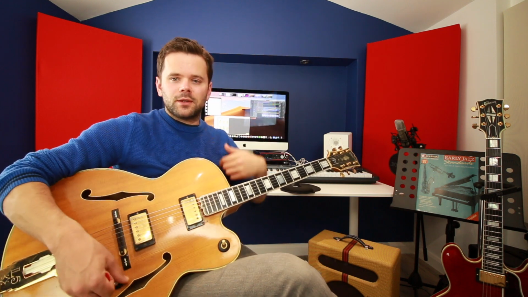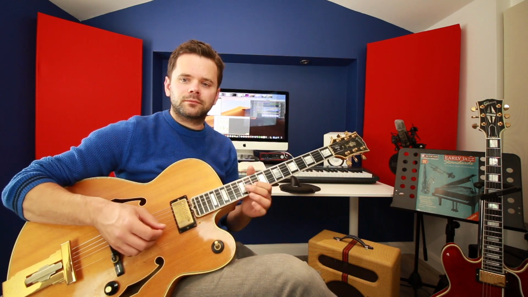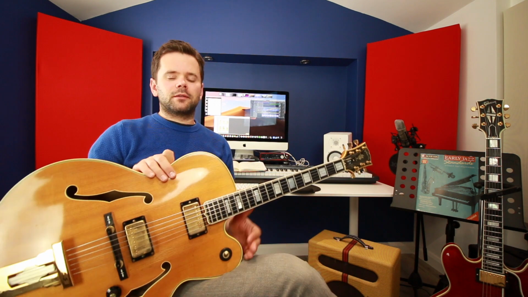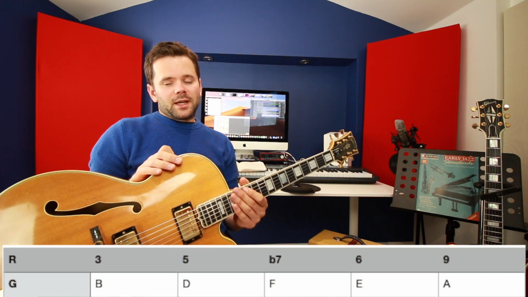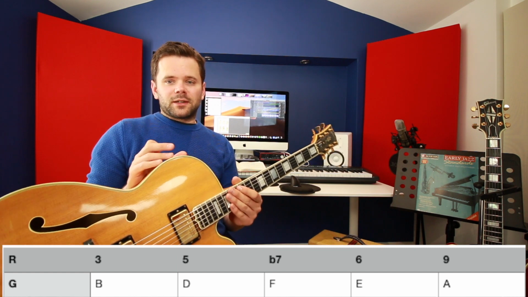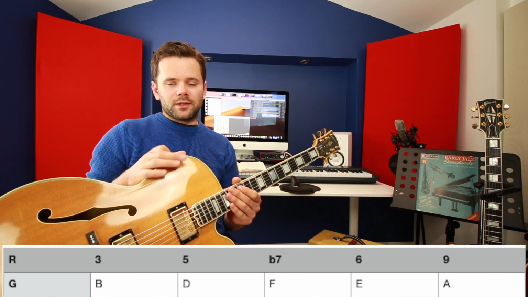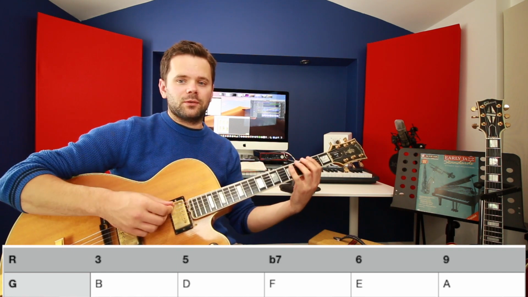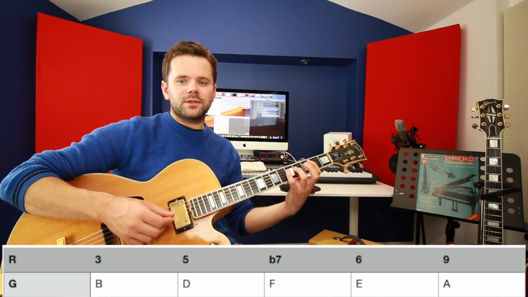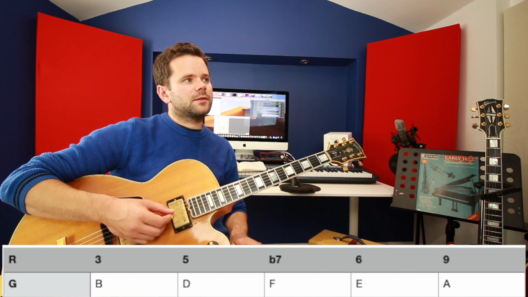G, B, D, F is the primary chord tone, so that's your dominant 7th chord. So that would be, you know, this. But he likes to add in the 6th and the 9th. So the 6th being E because it's the 6th note of the G major scale, and A, the 9th or the 2nd because it's just the 2nd note of the G major scale, or the 9th note if you go into the 2nd octave. So G, A, like that, or G, A, B, C, D, E, F sharp, G, A. So that would be the 9th note I count to.